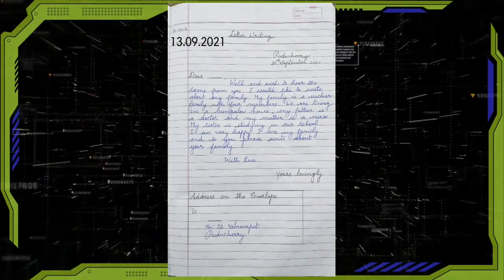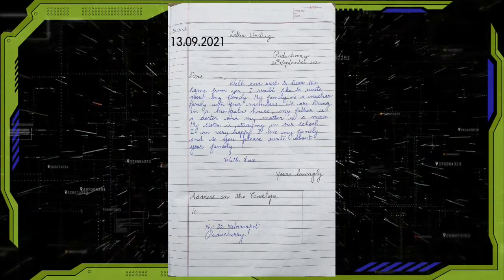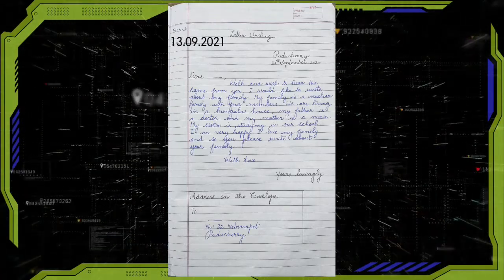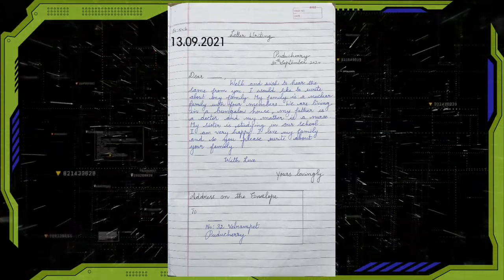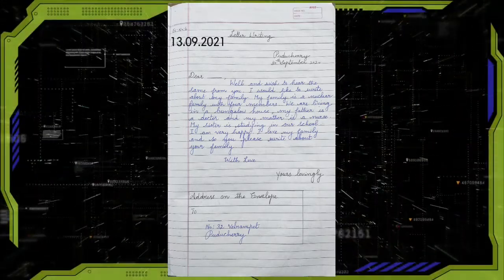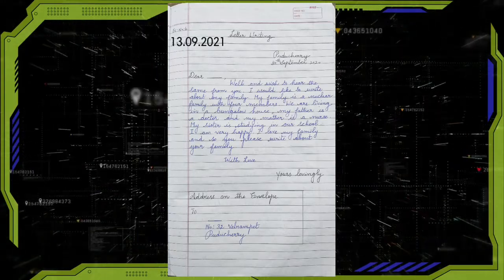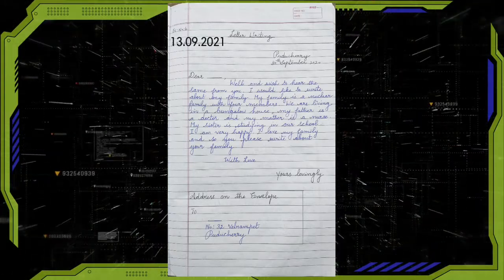Come to the right hand side. You write exercise number 6. Put today's date. That is 13/9/2020. Letter writing. You write Puducherry. Put today's date. Then you write dear. You write your friend name. Okay. Then you have to write well and wish to hear the same from you.